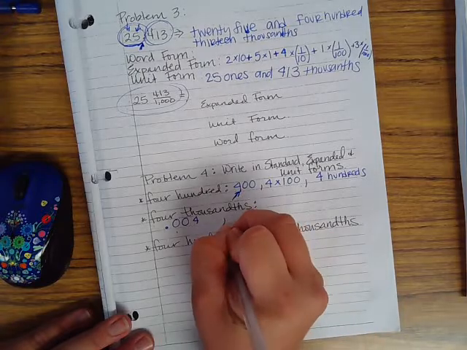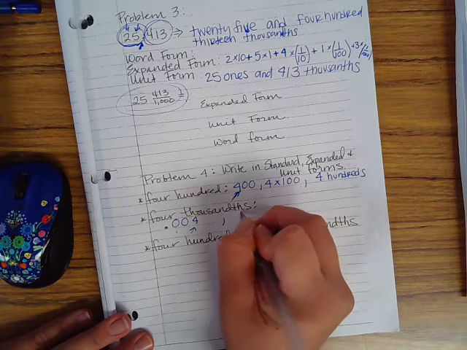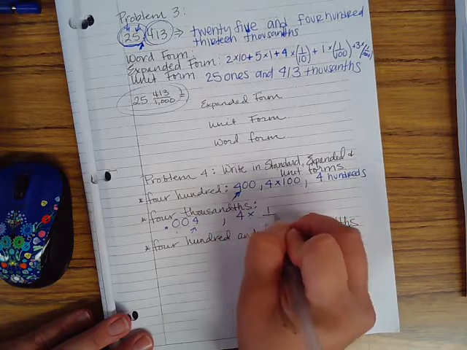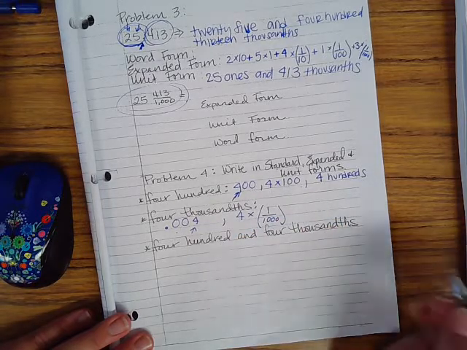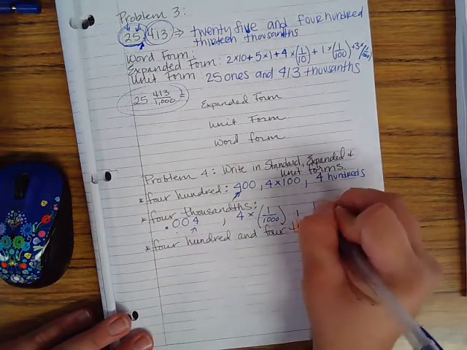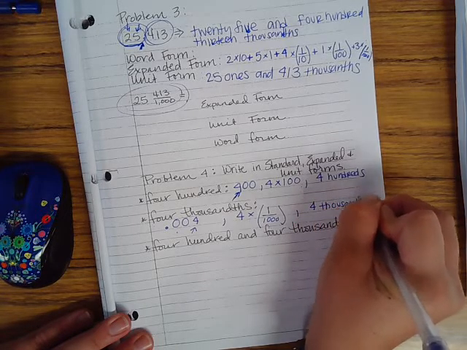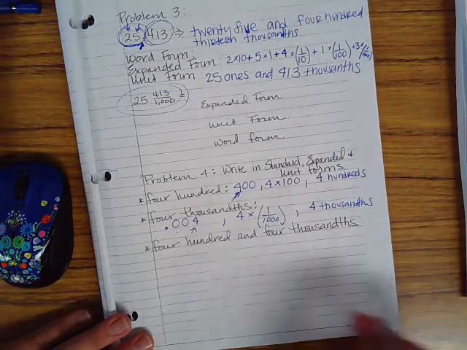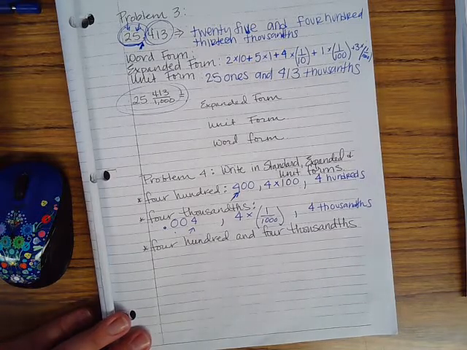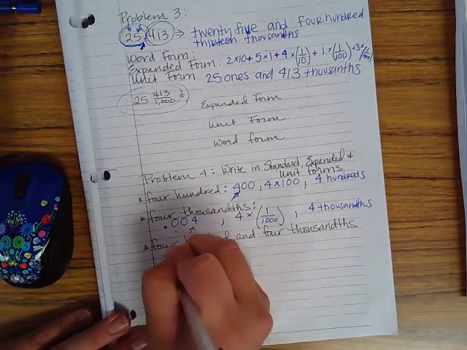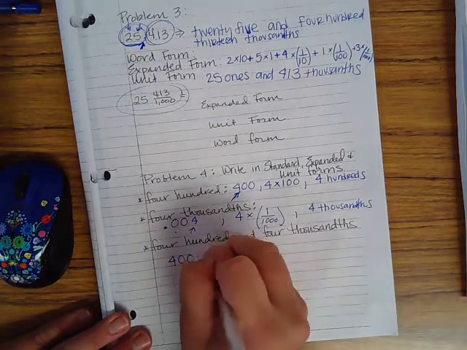If we go to expanded form, we only have one number right here, right? So we do 4 times 1 over 1,000. 4 times 1,000th. And then the unit form is just 4 thousandths. Okay? And this very last one is 400 and 4 thousandths. So if we're writing that in standard form, we want to do 400 and, so we put a decimal, 004.